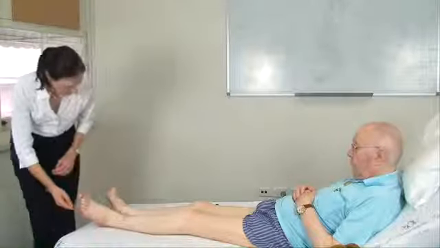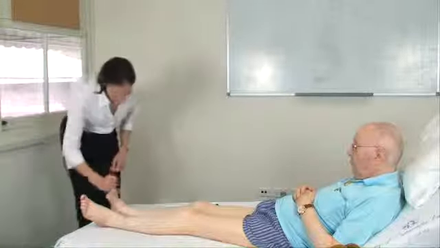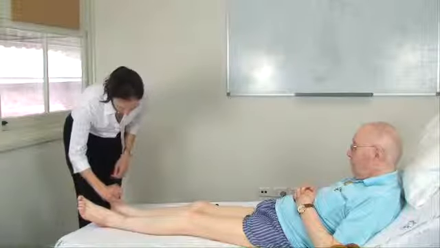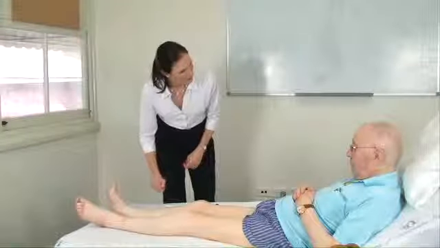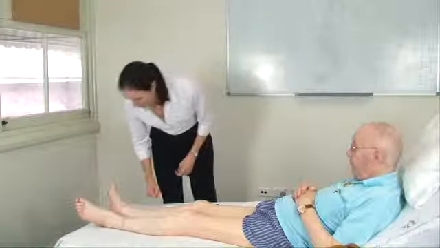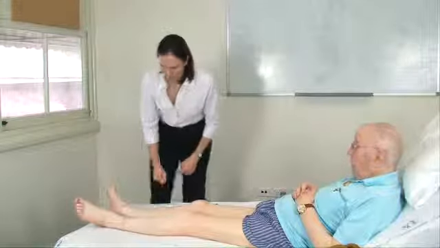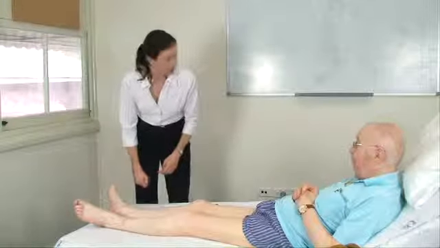That's good. There's a very small area of broken skin or ulceration here, which might be related to a recent injury. Have you injured that bit? No. Okay, so it might be new shoes. Could be new shoes, yeah.